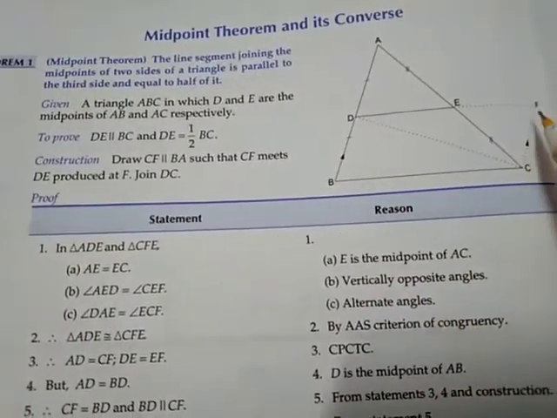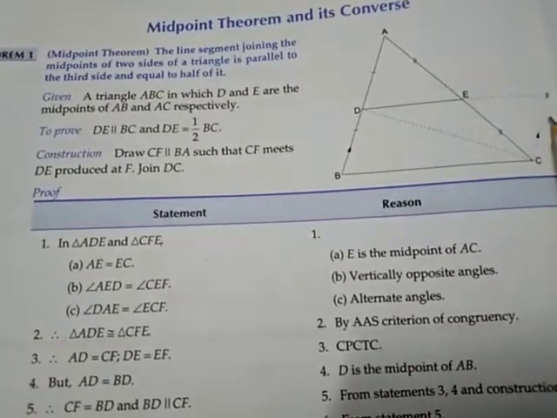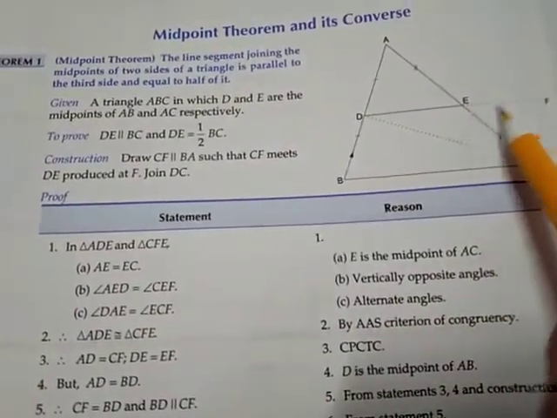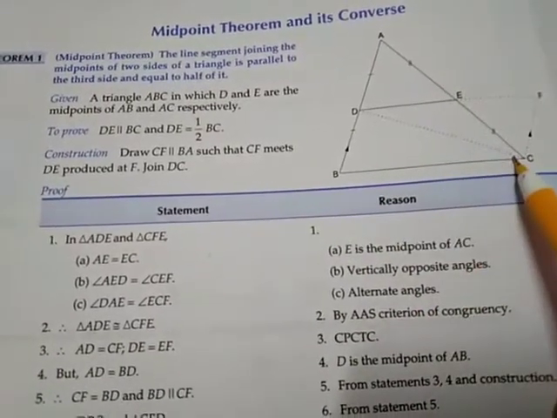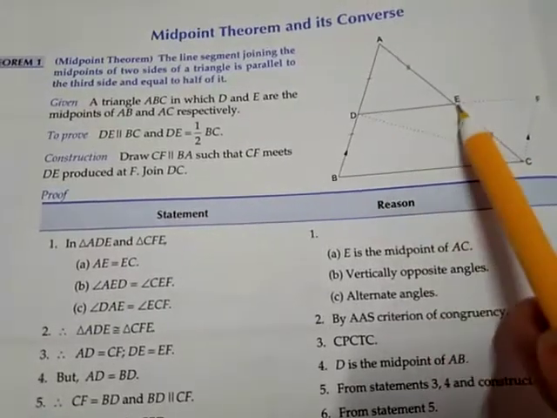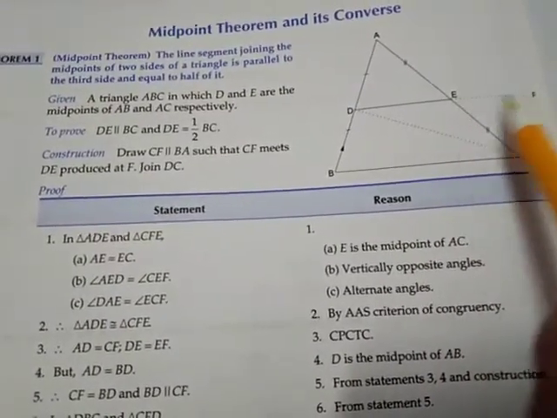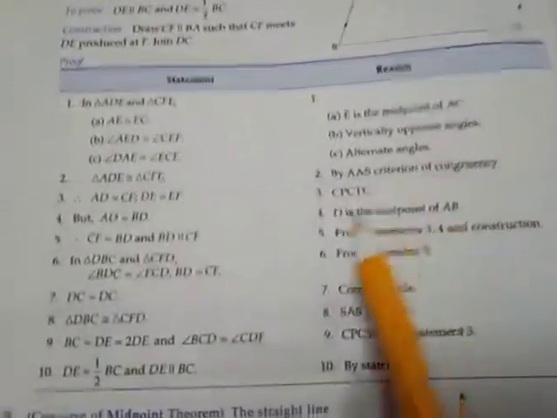हमने कंस्ट्रक्शन किया CF पैरेलल BA के और CF इतना बढ़ाया हमने कि जब हमने DE को प्रोड्यूस किया तो वो जाके एक ट्रायंगल फॉर्म हुआ और फिर हमने इस DC को ज्वाइन कर दिया. क्लियर. DE को हमने प्रोड्यूस किया और यहाँ से हमने CF को वहाँ तक प्रोड्यूस किया जहाँ हमें एक ट्रायंगल फॉर्म हो जाए. Now we see the proof.